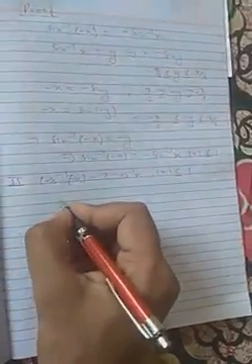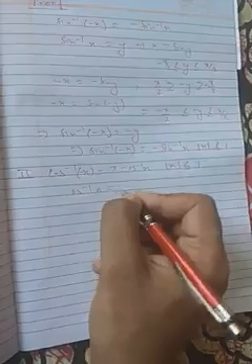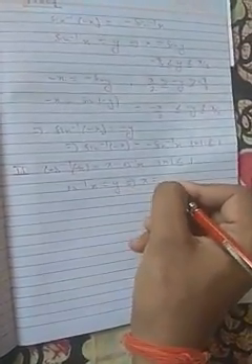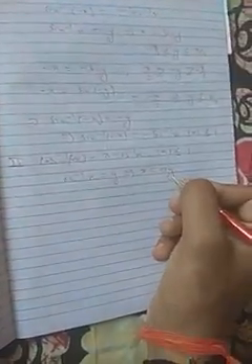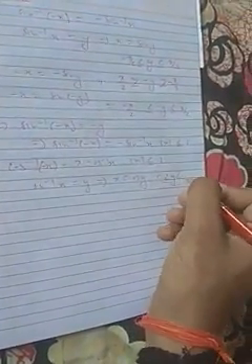Now we will assume that cos inverse x equals y, which implies that x equals cos y, and this gives the condition that y must be greater than equals to 0 and less than equals to pi.